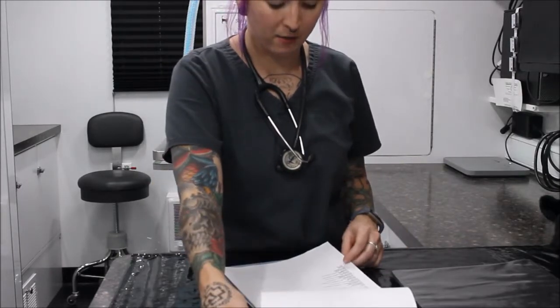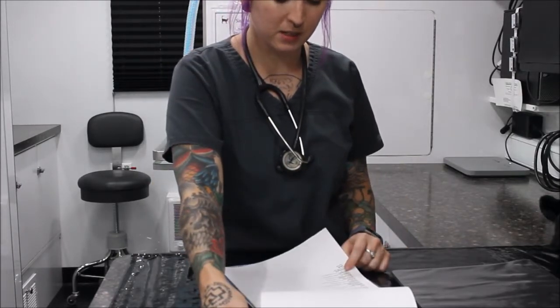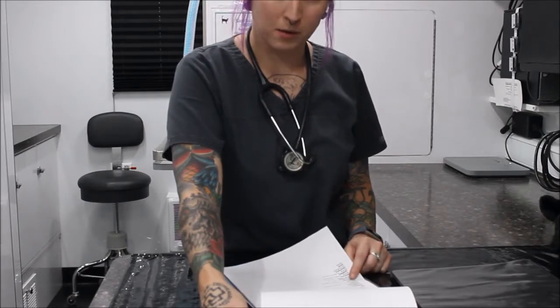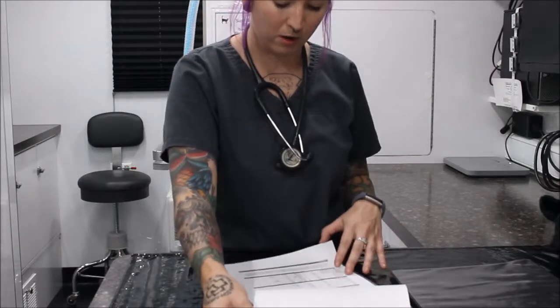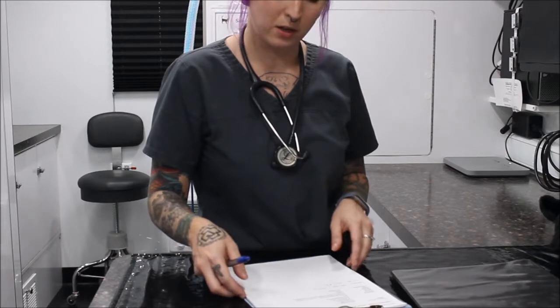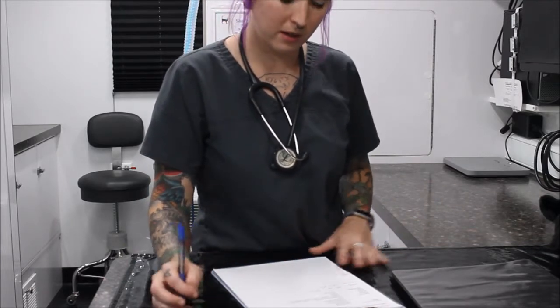And here we also have our patient's most recent physical exam, which was this morning before the anesthetic procedure. And then we also record our last blood work or a preoperative blood work test that we had done as well, just so we can overlook everything and make sure that our patient is okay to go under anesthesia.